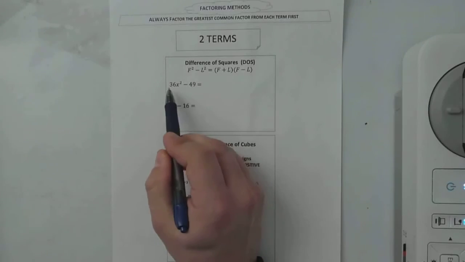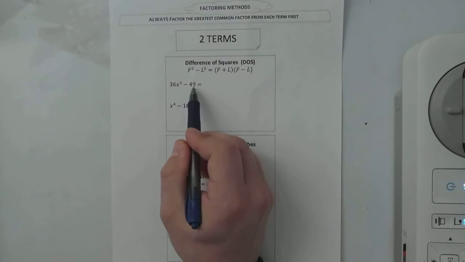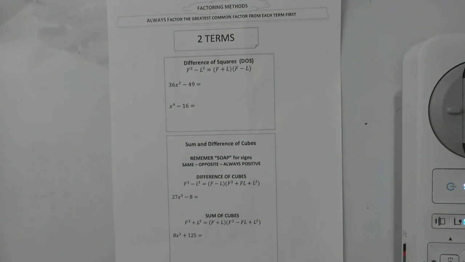But for difference of two squares, there's two things you need to look for. You have two perfect squares, so 36x squared and 49 are both perfect squares. And then you have a minus in the middle. This only works if there's a minus in the middle.